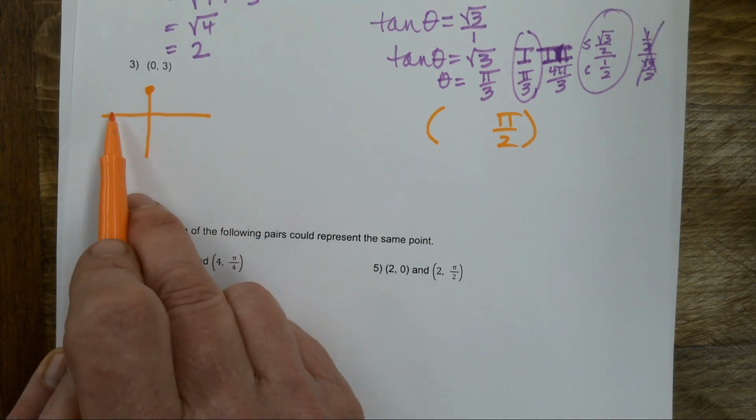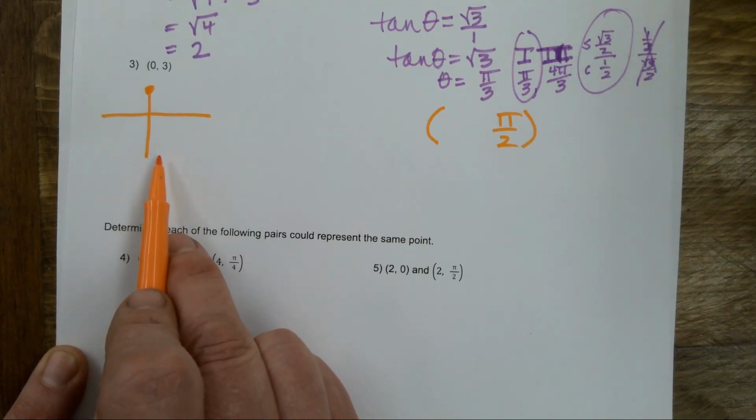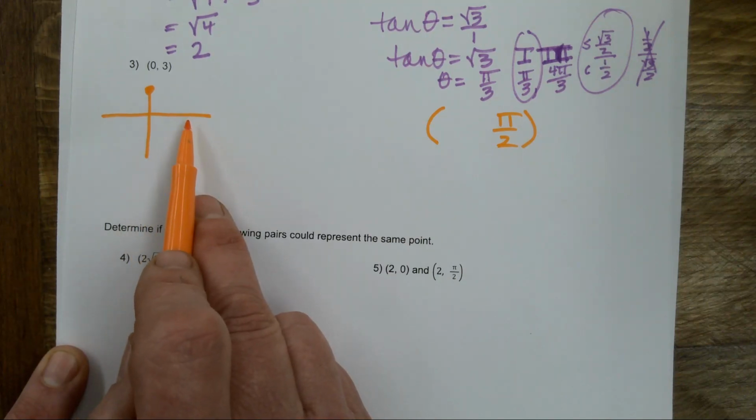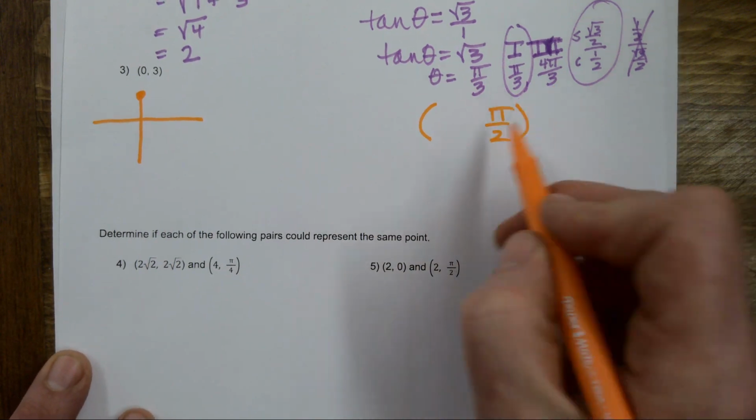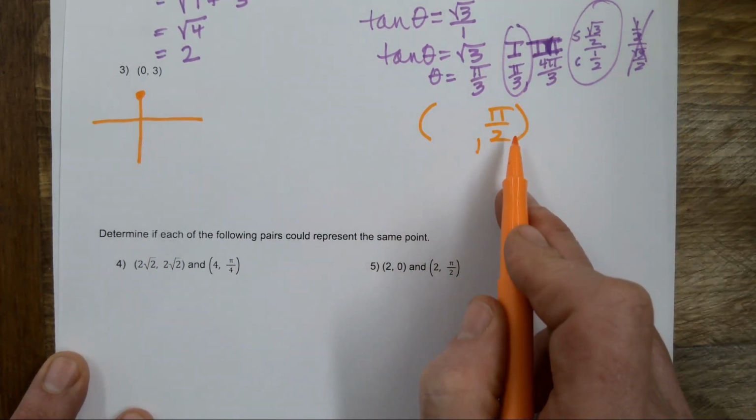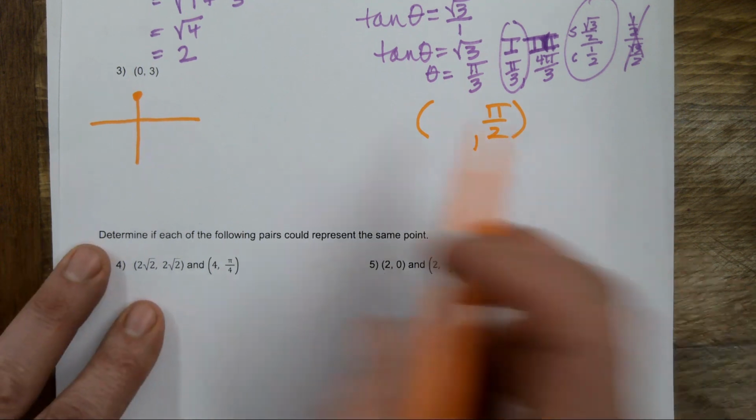If it landed here, it would be pi. If it landed down here, it would be 3 pi over 2. If it landed at the beginning, it would be 0 pi. So there I am. Anybody bothered by that? Less work, right? Let's find r.